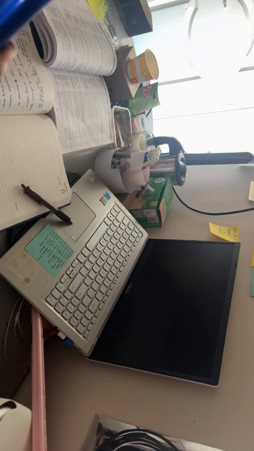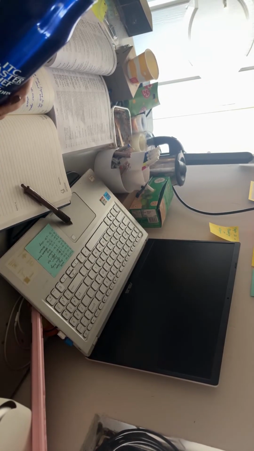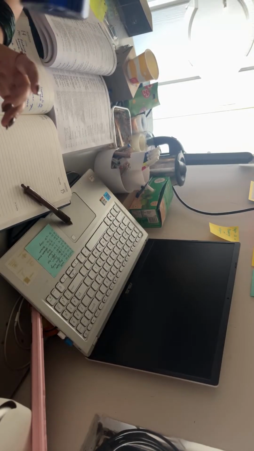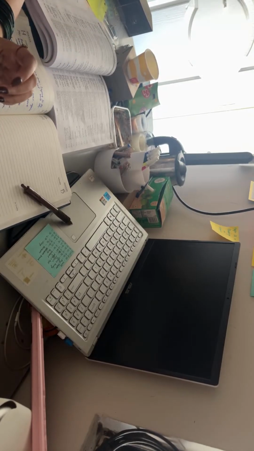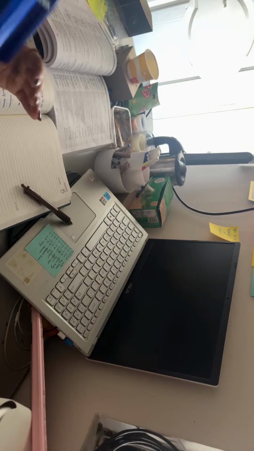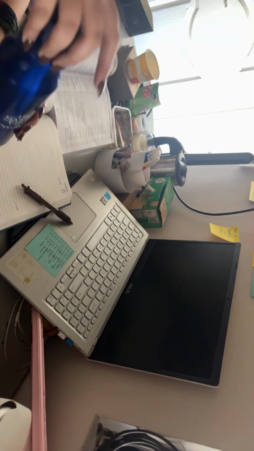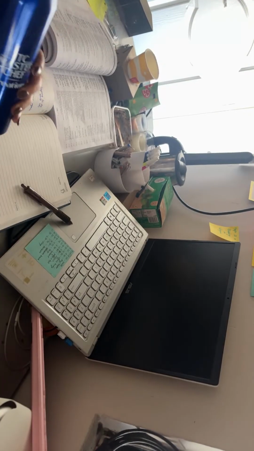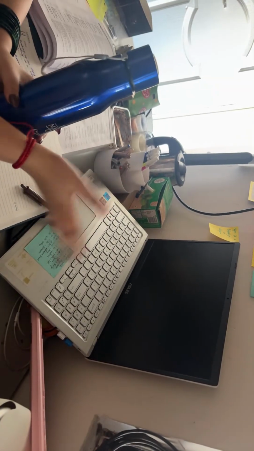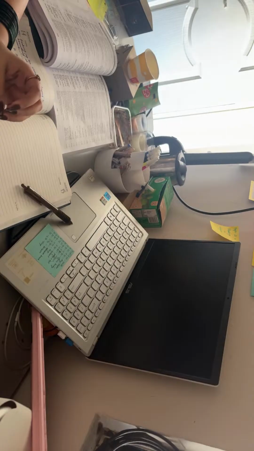By leaps and bounds: very quickly. By fits and starts: unsteady. Read between the lines: understand the hidden thing. A piece of cake: very easy.